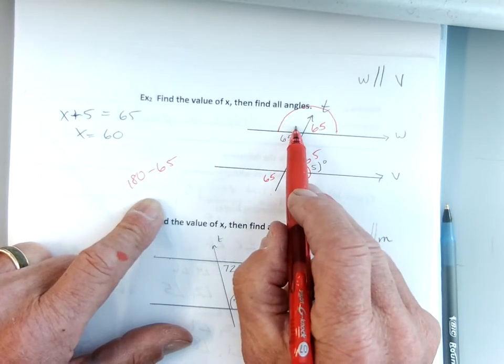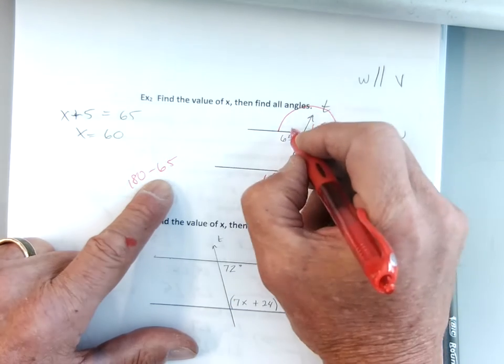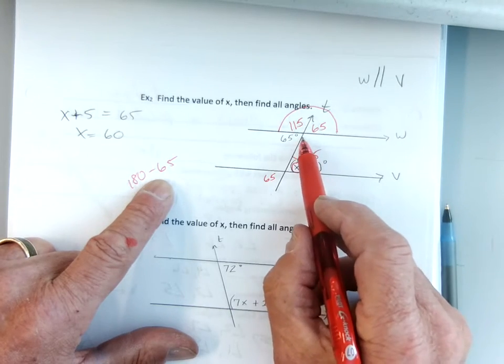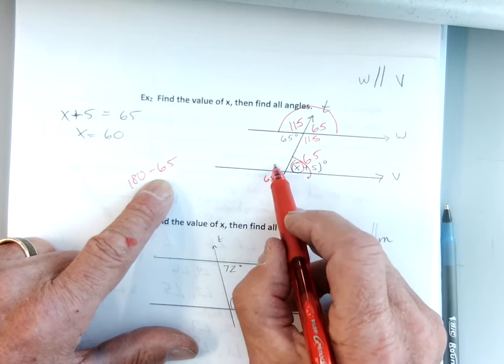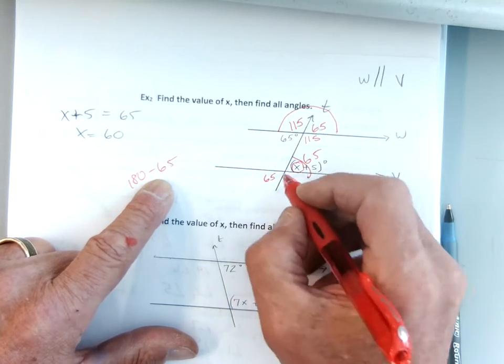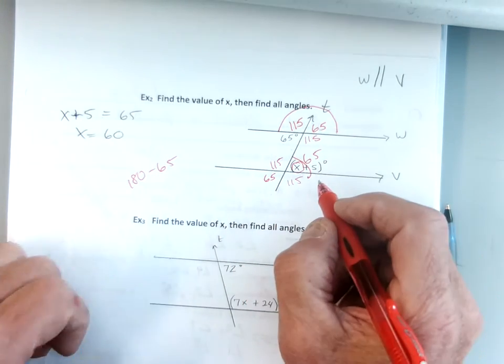So what's this angle? 180 minus 65. 115? So what's this angle right here? 115? What's this angle here? Oh man, is this easy or what?